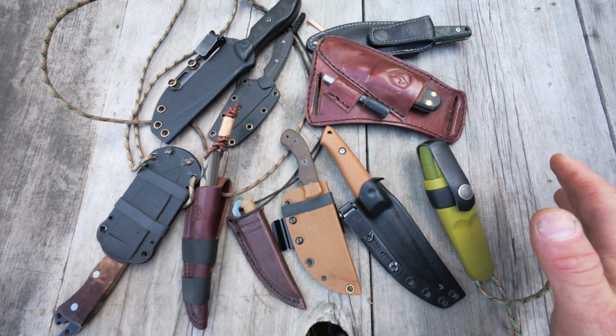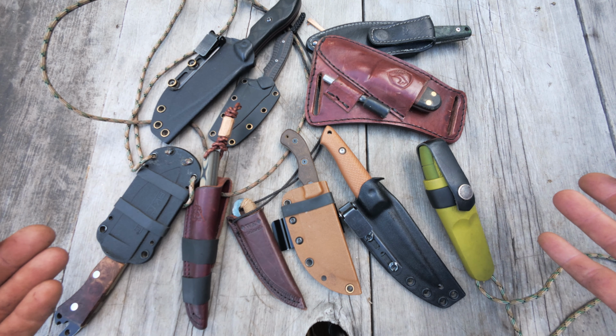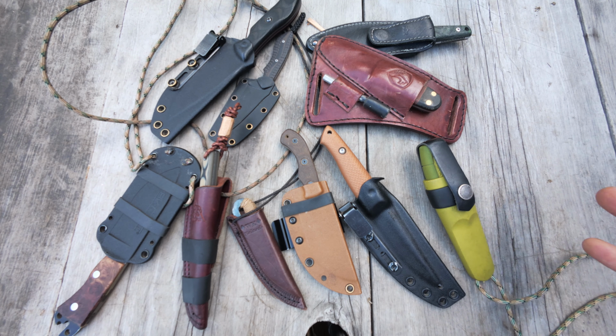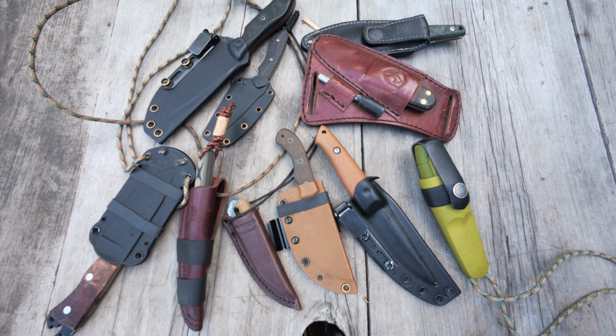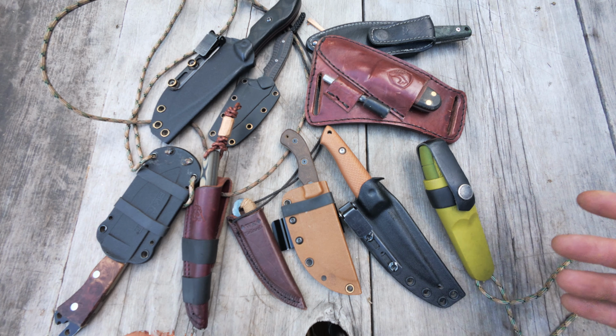Do you want to use it for carving, as one of the tasks that you do with this knife? Is it going to be for hunting or self-defense? These are all things we need to look at when you're deciding on a knife, and so on and so forth.